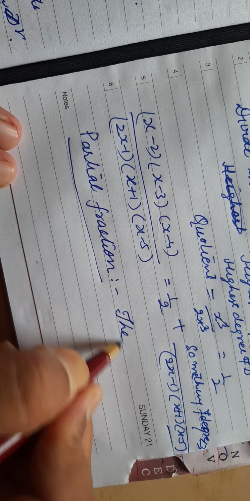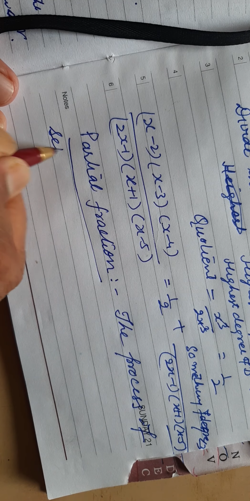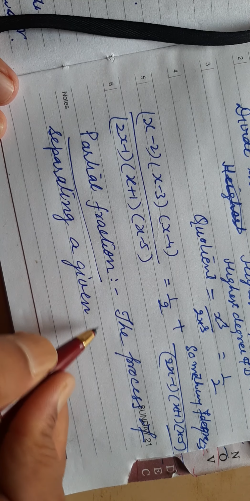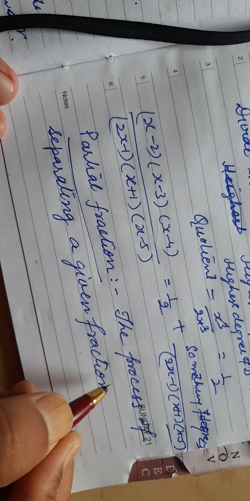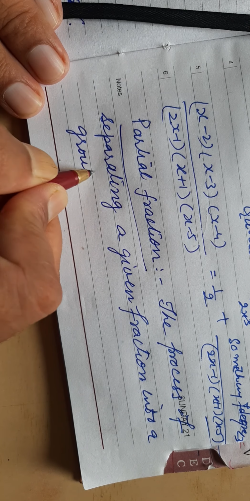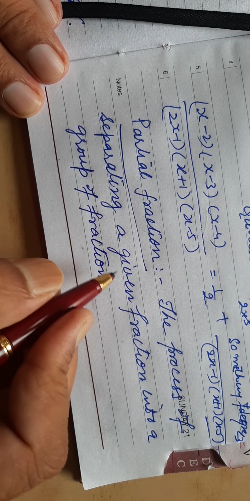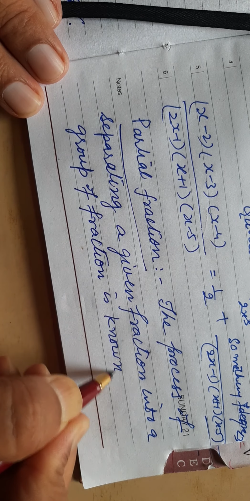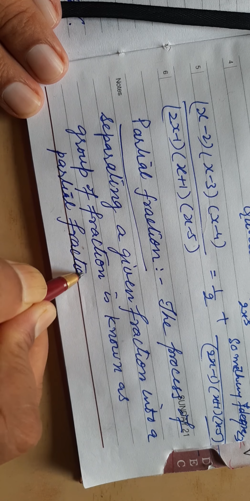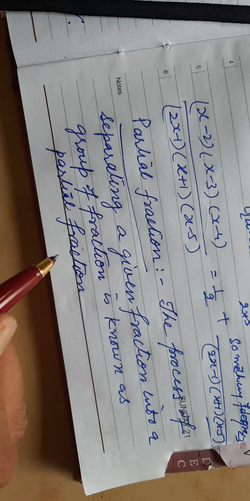The process of separating a given fraction, f(x) upon g(x), into a group of fractions is known as partial fraction.